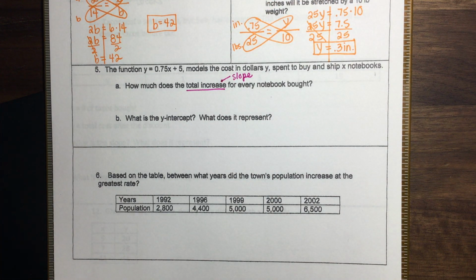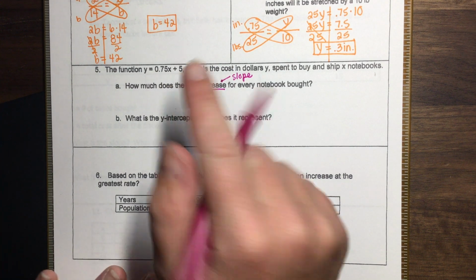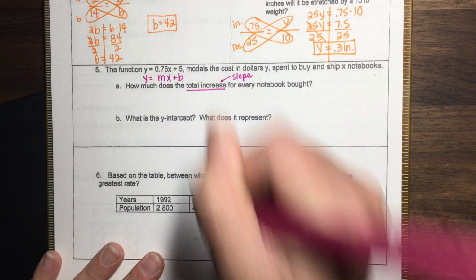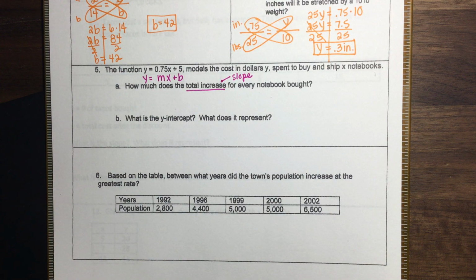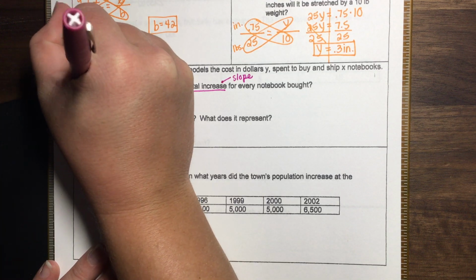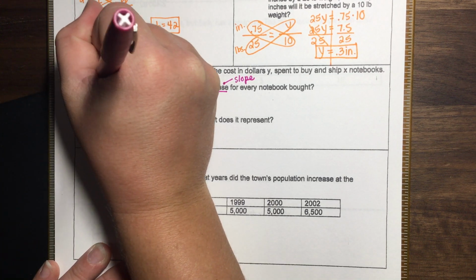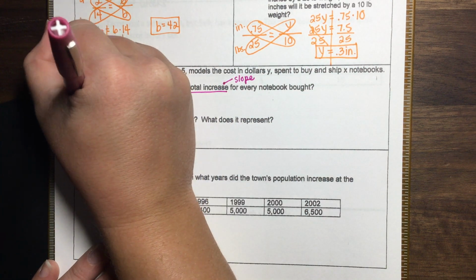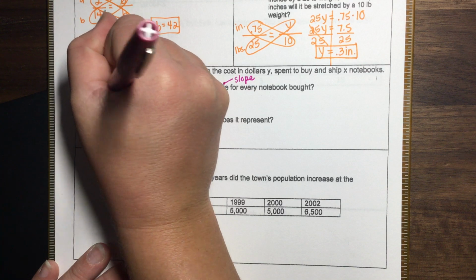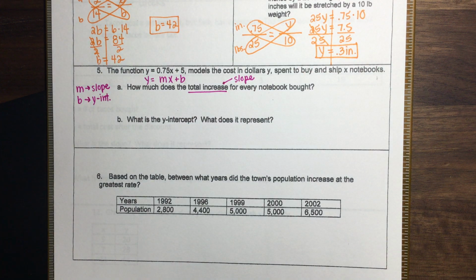Okay, for every single book, what does that look like? All right. So I know that this format given is y equals mx plus b, which is our slope-intercept form. When we're talking about slope-intercept form, I know that m is always represented by slope, and b is going to be our y-intercept. So m is always equal to slope, and b is going to be our y-intercept when I'm talking about slope-intercept form.